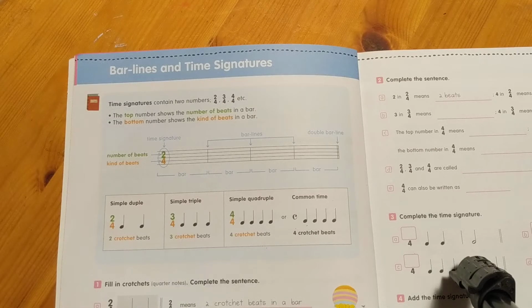Hello everyone. Chapter 2 of your music theory book, Grade 1 Music Theory, is bar lines and time signatures. And this is quite a confusing topic, so if you get the hang of this, you're doing really well.